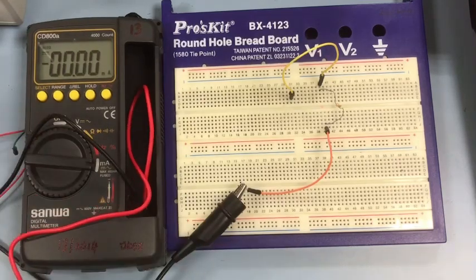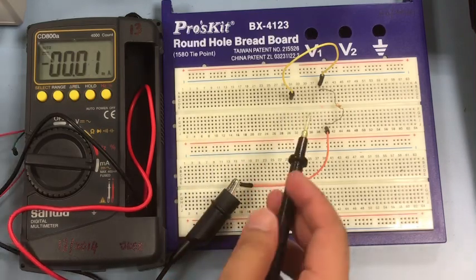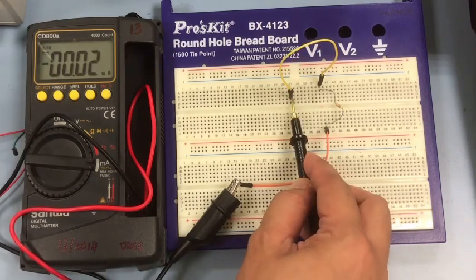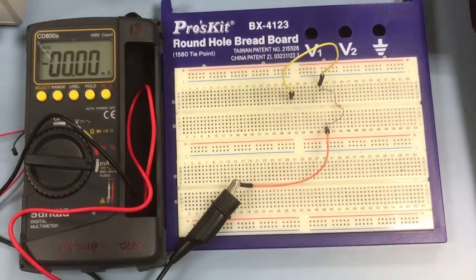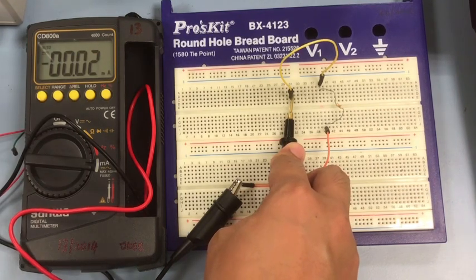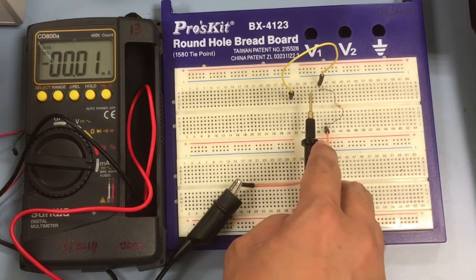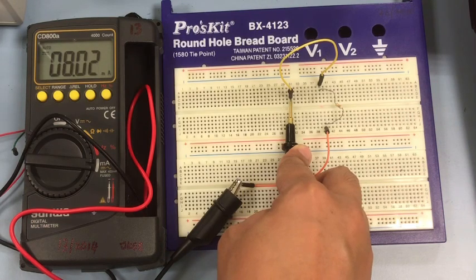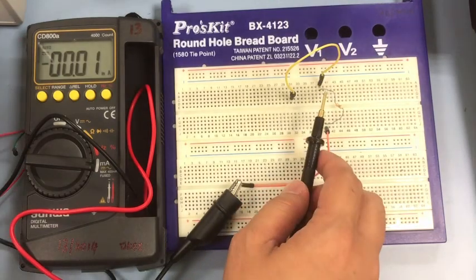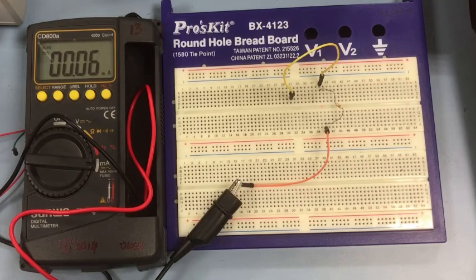So change the ammeter, then do the connection, make sure everything is good. Don't do the full connection before you set the power supply. So set first. I set this to 4. So 3.93 milliamp for 4 volt. Now we go to 8 volt. So 8 volt is 8.04 milliamp. And then go to 12 volt, 12.06 milliamp.